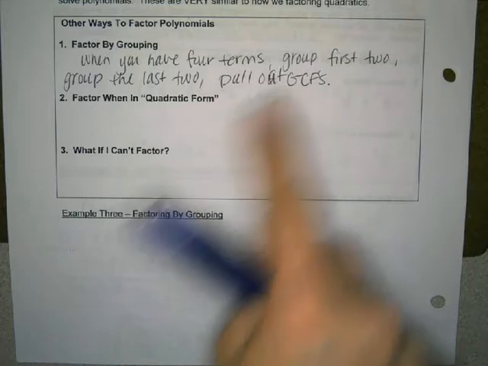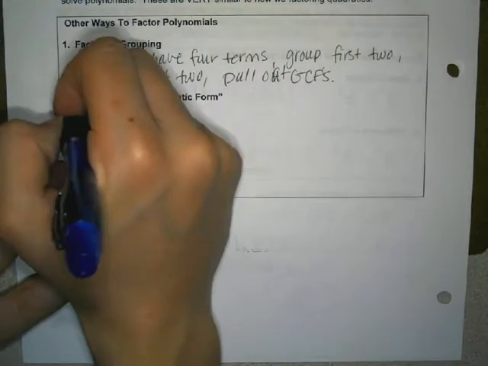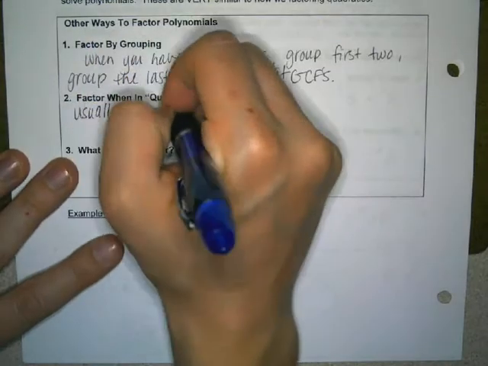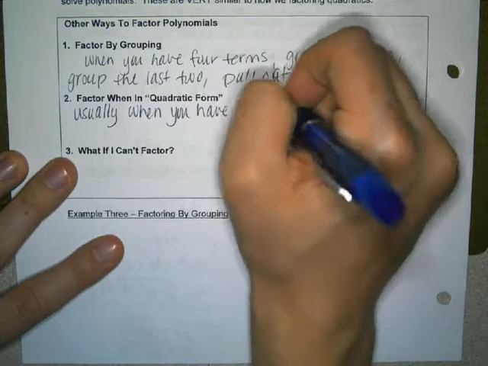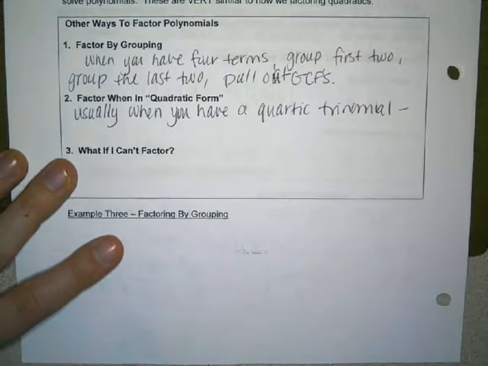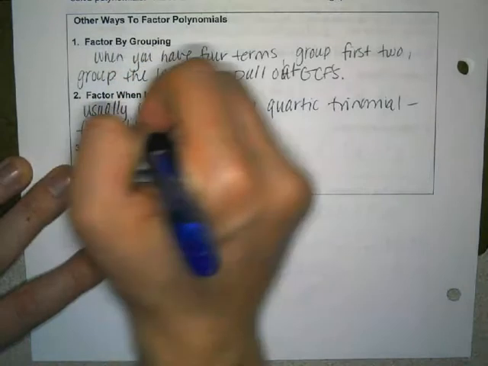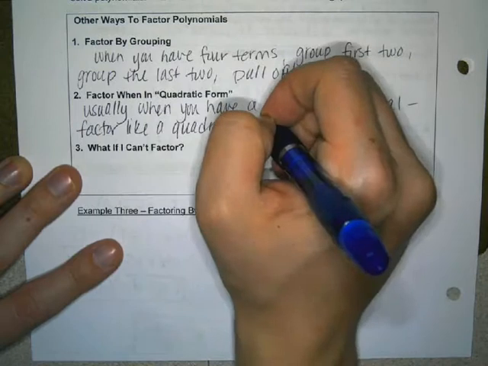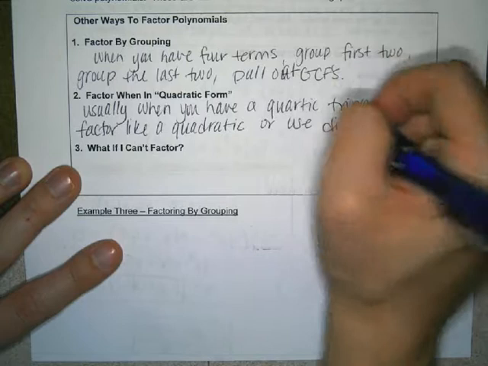We'll do an example of this. Factor when in quadratic form. This is used usually when you have a quartic trinomial. Factor like a quadratic, or you can usually use difference of squares in cases too.